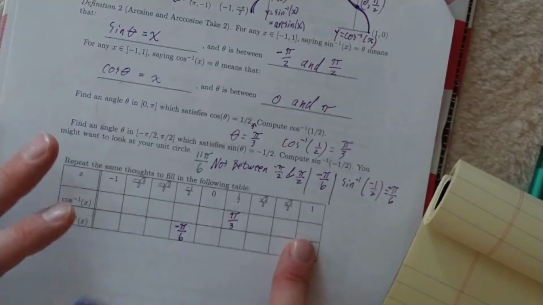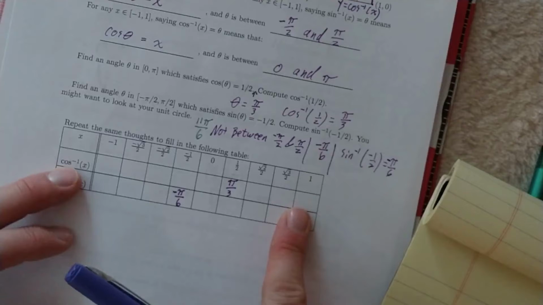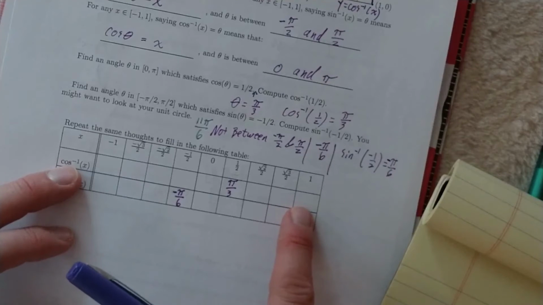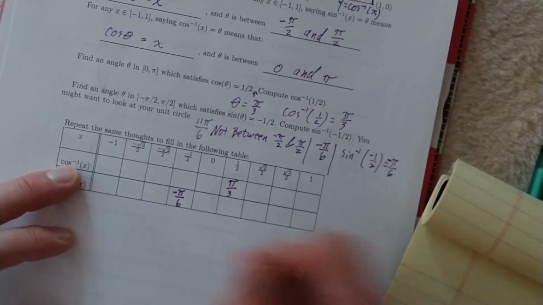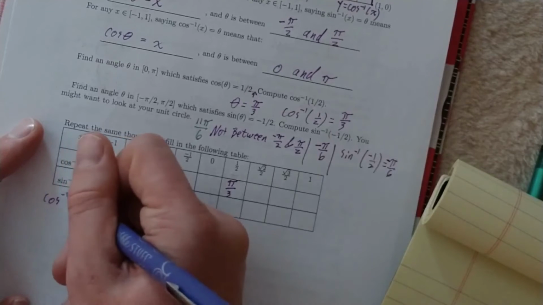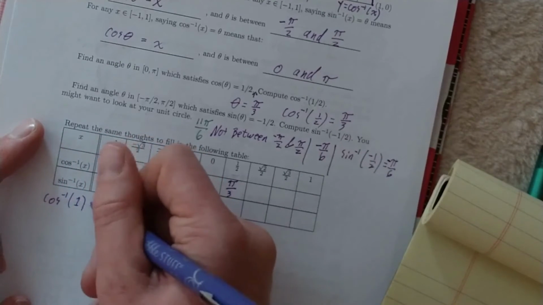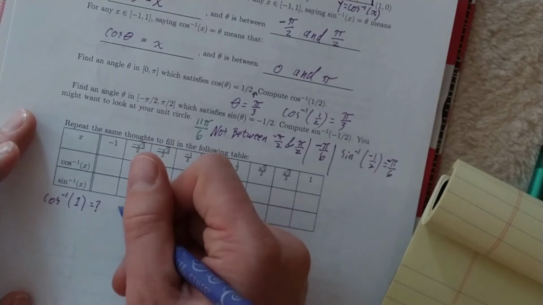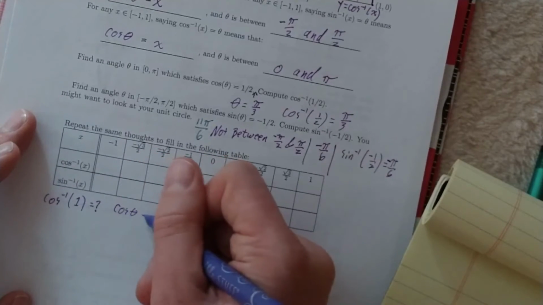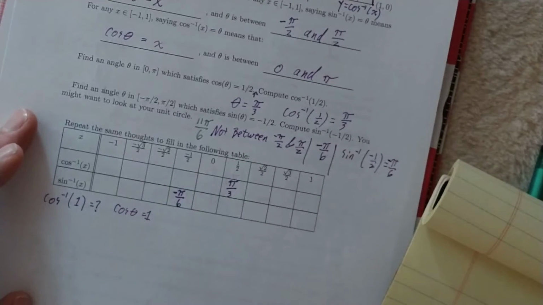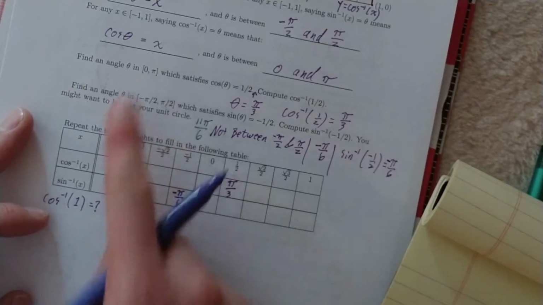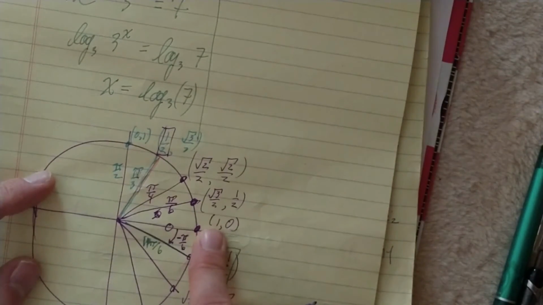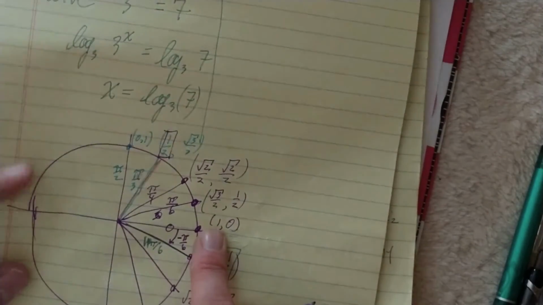So, let's start at the top. Let's figure out what inverse cosine of 1 should be. To do that, I need to figure out when cosine of theta is equal to 1, and I need to make sure to use an angle that's between 0 and pi. Well, I want x to be equal to 1. X is cosine. That happens at an angle of 0.